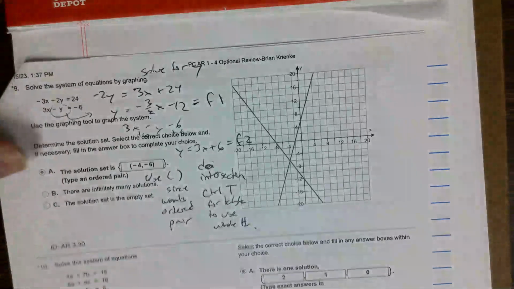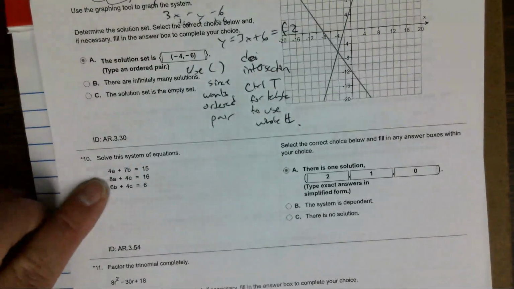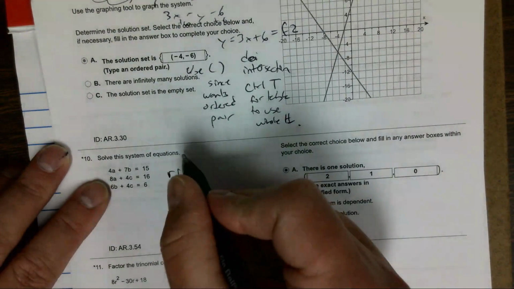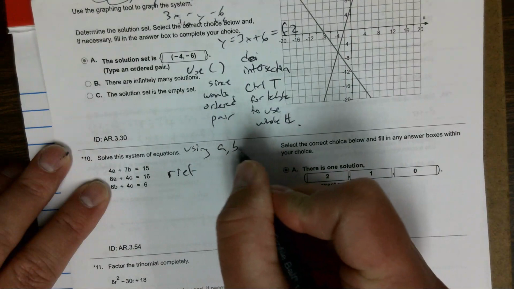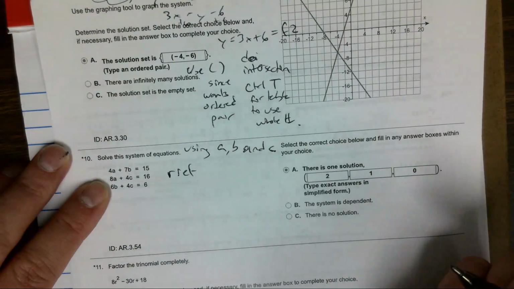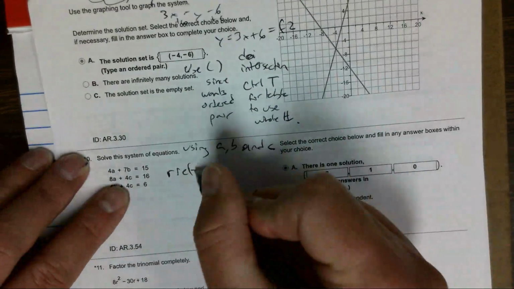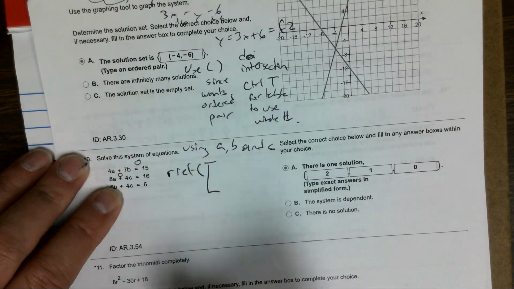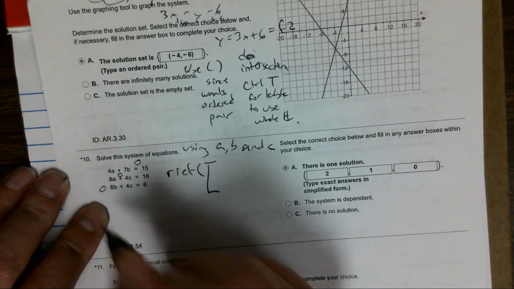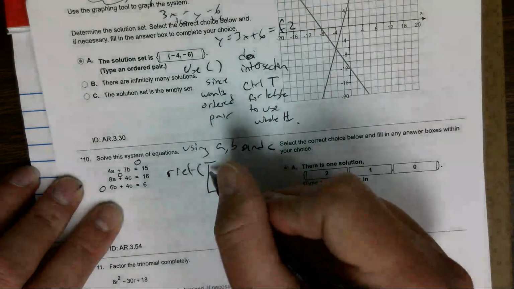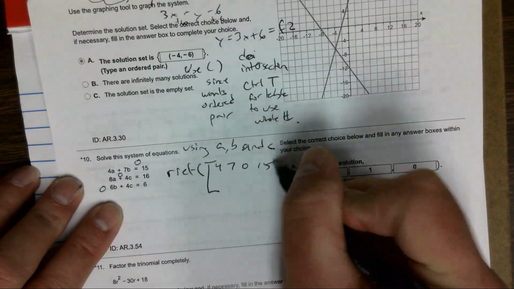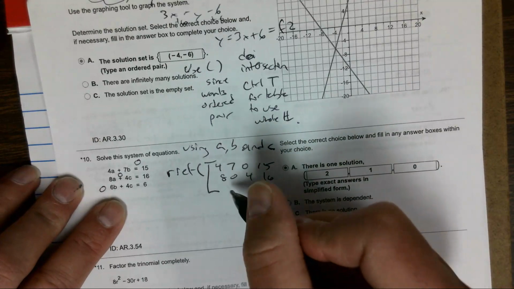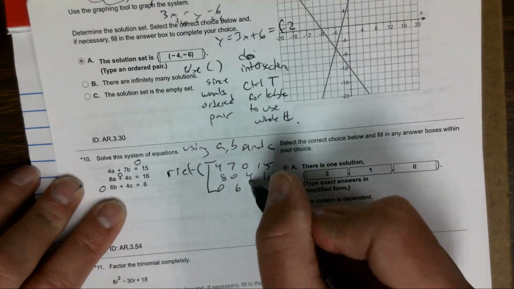Just graph it. Now on this one, you want to do RREF, but notice it's using A, B, and C. And so that means you have extra spots. So this one you need a 0 there, this one you need a 0 there for B, and this one you need a 0 there for A. So you go 4, 7, 0, 15, 8, 0, 4, 16, 0, 6, 4, 6.